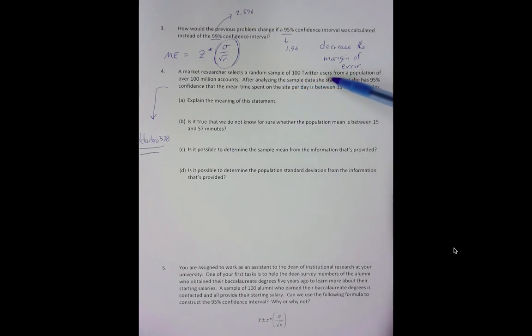After analyzing the sample data, she states that she is 95% confident that the mean time spent on the site per day is between 15 and 57 minutes. Explain the meaning of this statement.